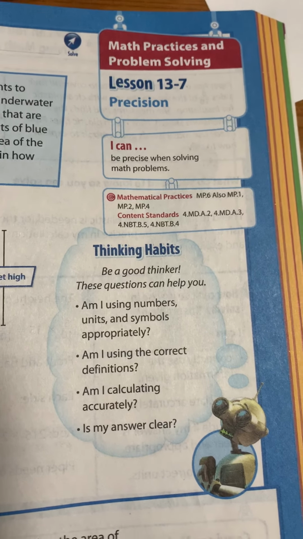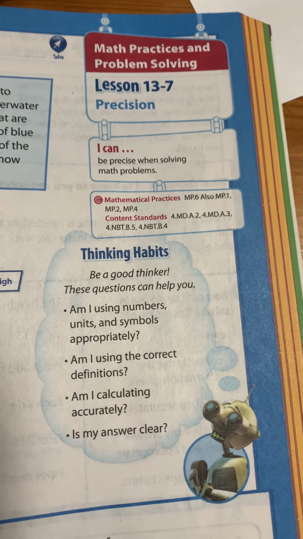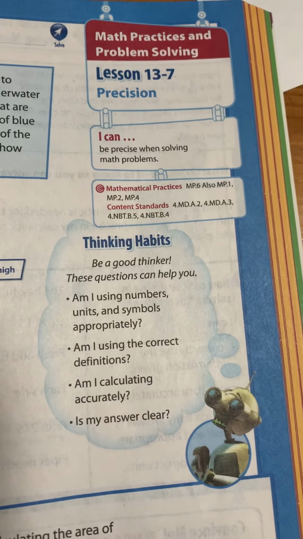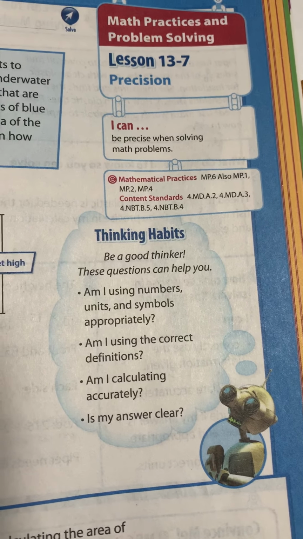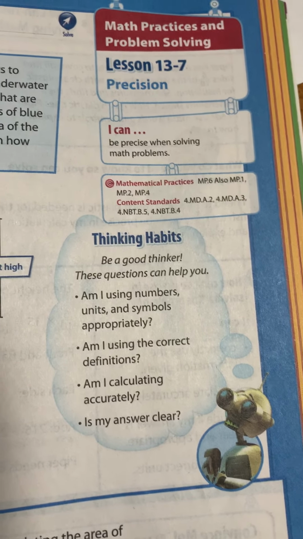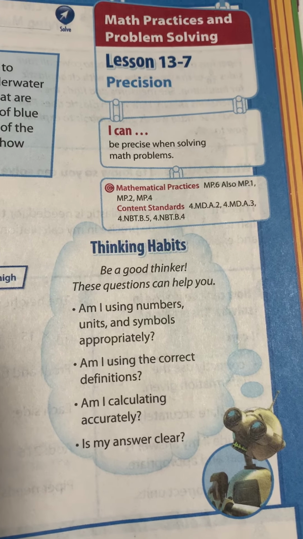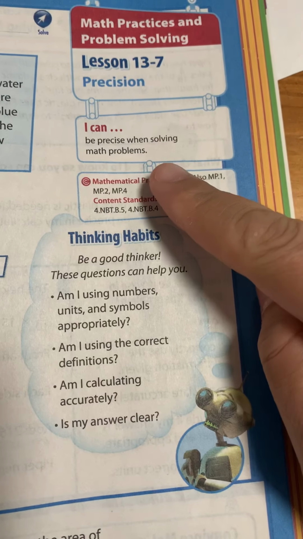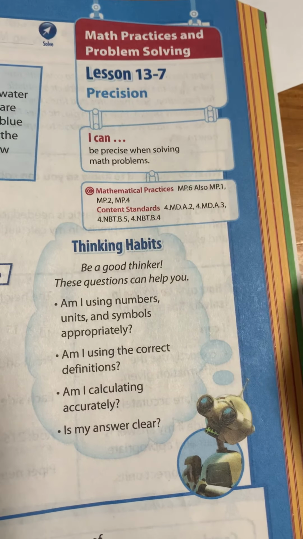Okay, boys and girls, today we are doing 13-7. We are actually going to have two videos because I don't want one to be too long. So this is part one, and this lesson is about precision. It says here, I can be precise when solving math problems.